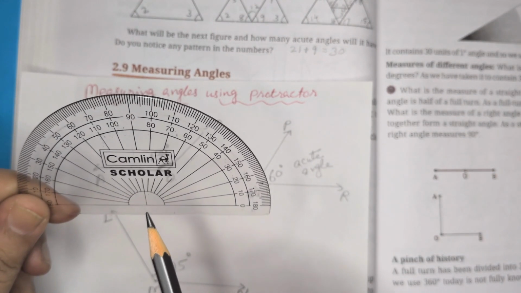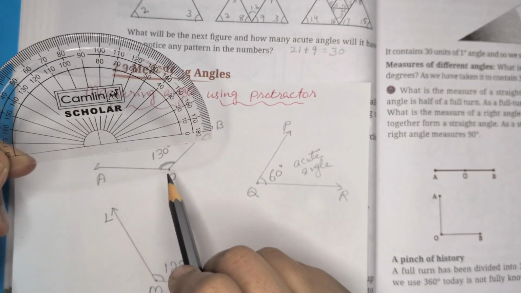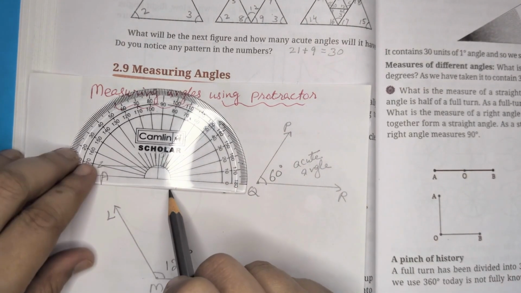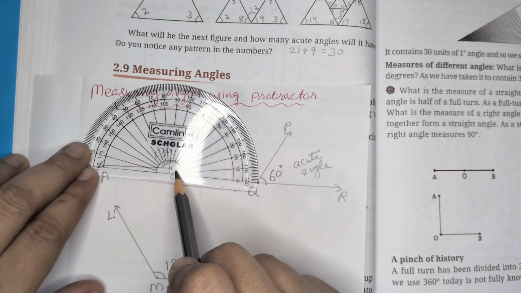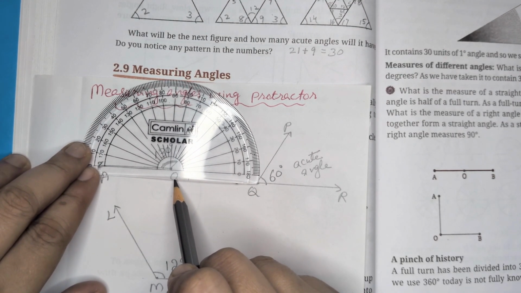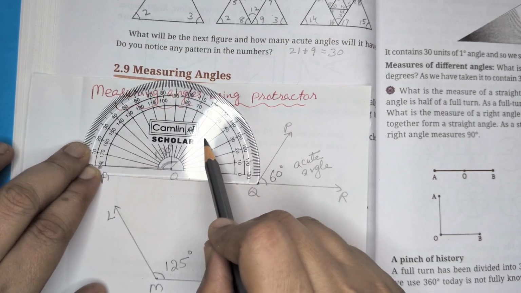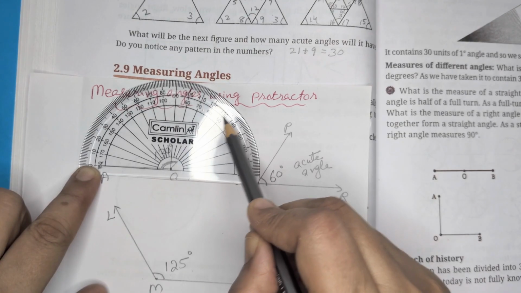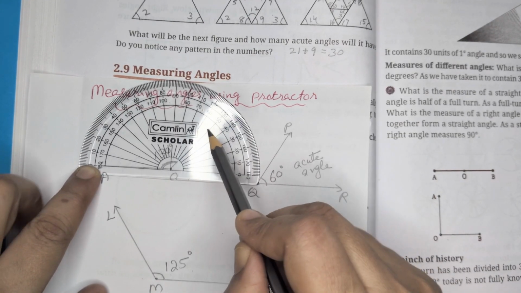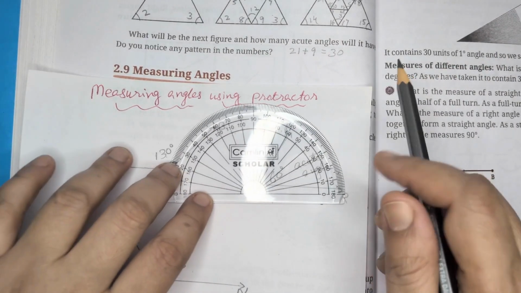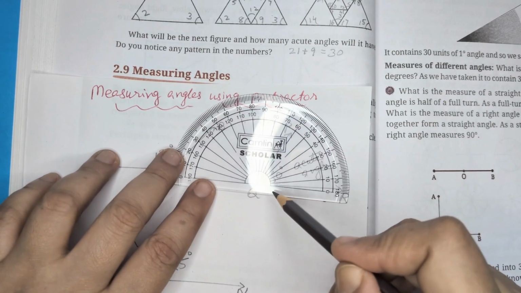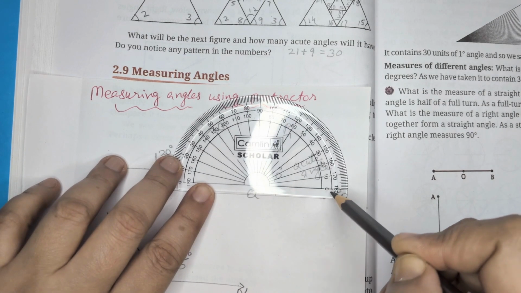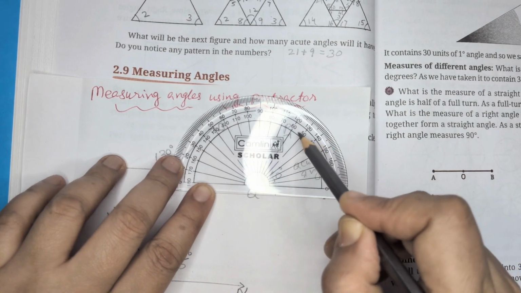We have to be careful about two things. The center of the protractor must be on the vertex, and the line of one ray must coincide exactly with the baseline. Then check the other ray from the same side: 0, 10, 20, till 130. It is passing through 130, so we write 130 here. Here we start from this side, keeping the vertex at Q: 0, 10, 20, 60.